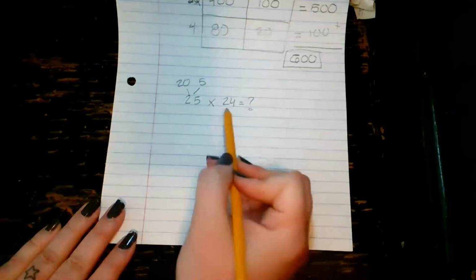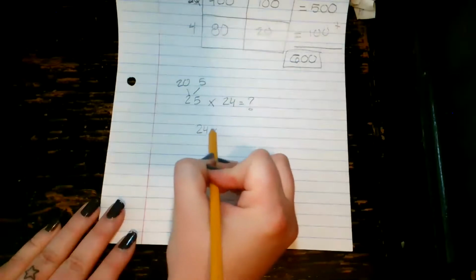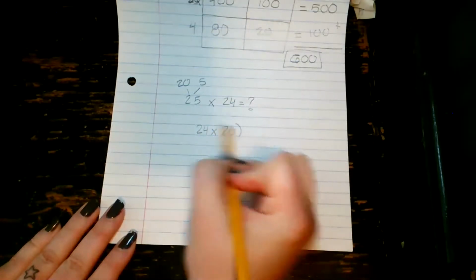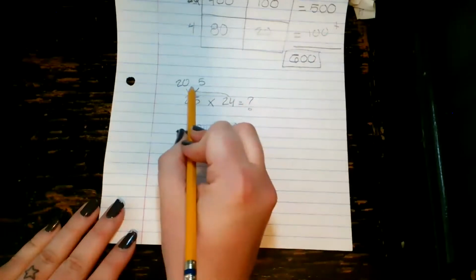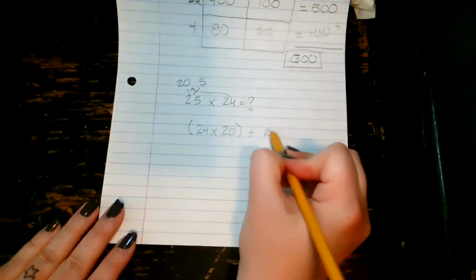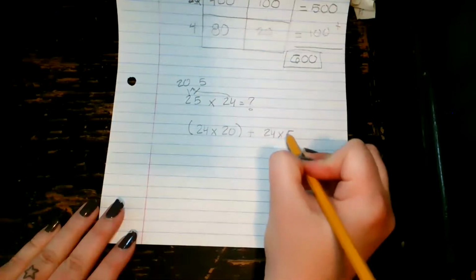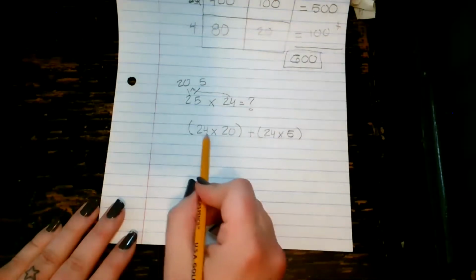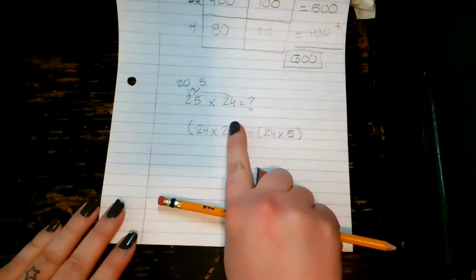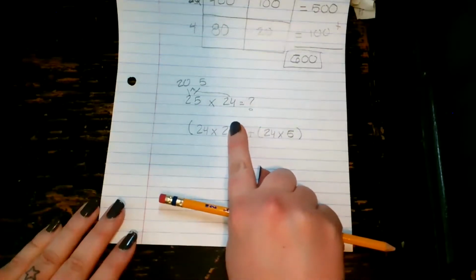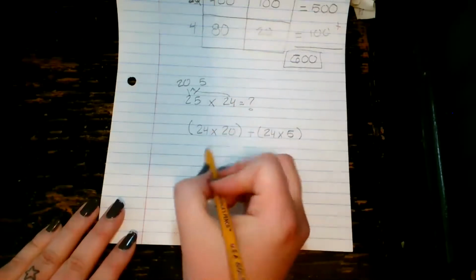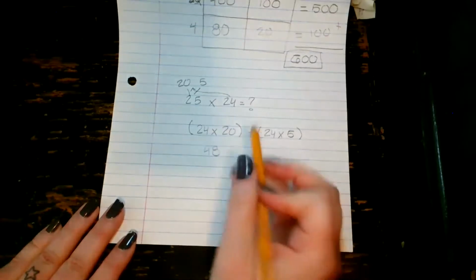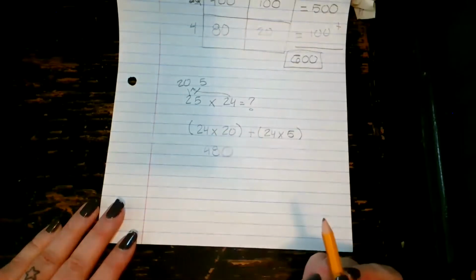So that means I'm going to take 24 times 20. There's my first. Plus 24 times 5. Okay, just another way to break it apart. All right, so 24 times 20. Again, I'm going to cover up that 0. 24 times 2. So I'm just doubling 24. Well, that's going to be 48. Add that 0 to get 480.